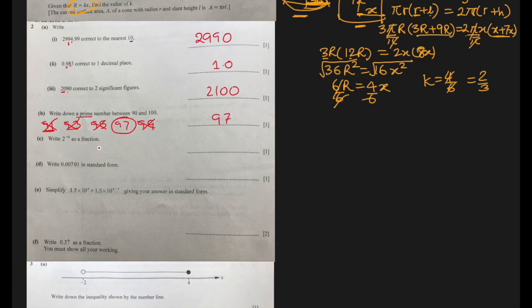Write down 2 to the power minus 6 as a fraction. Whenever you want to make the exponent positive, make it a reciprocal like this. The exponent becomes positive. 1 over 2 to the power 6 is the fraction, and if I expand this, 2 to the power 6 is 64.